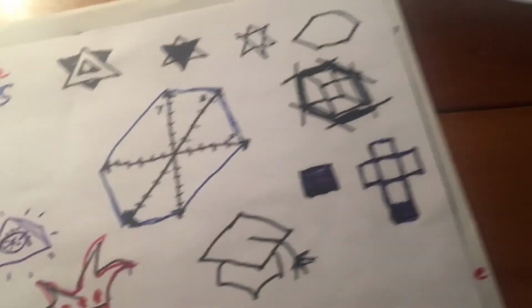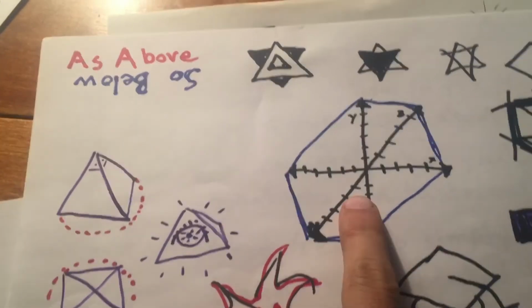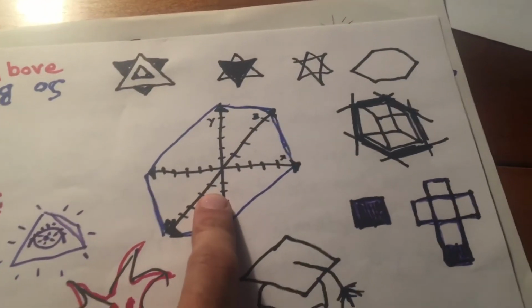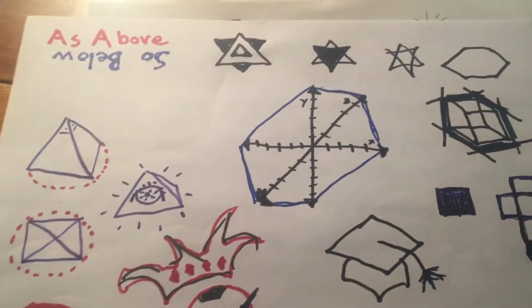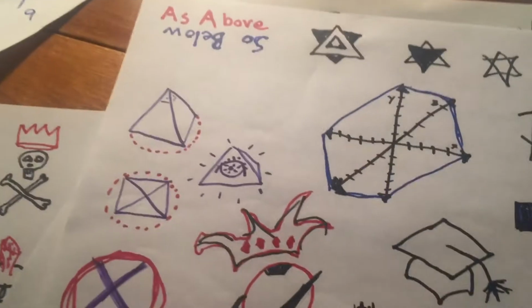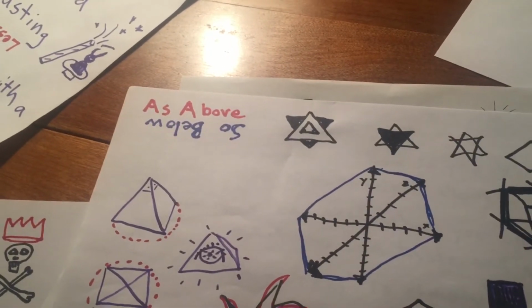So then we have, I'm saying the cube here, and here's the cube. You're in the cube.